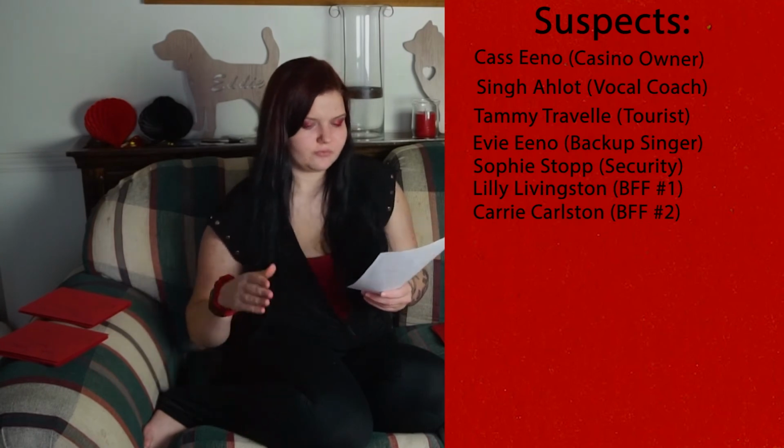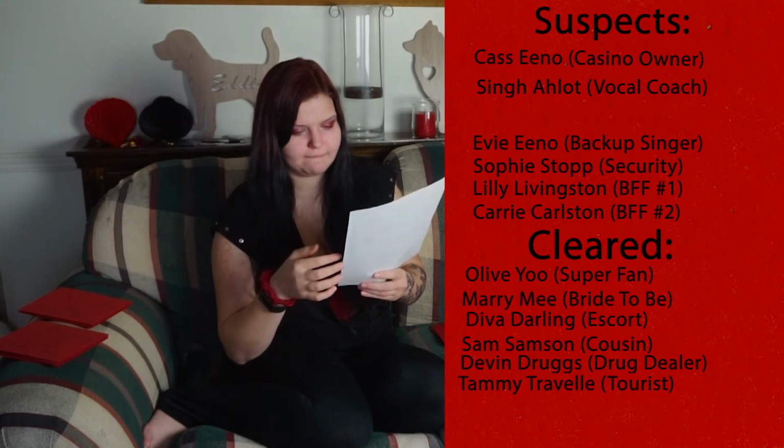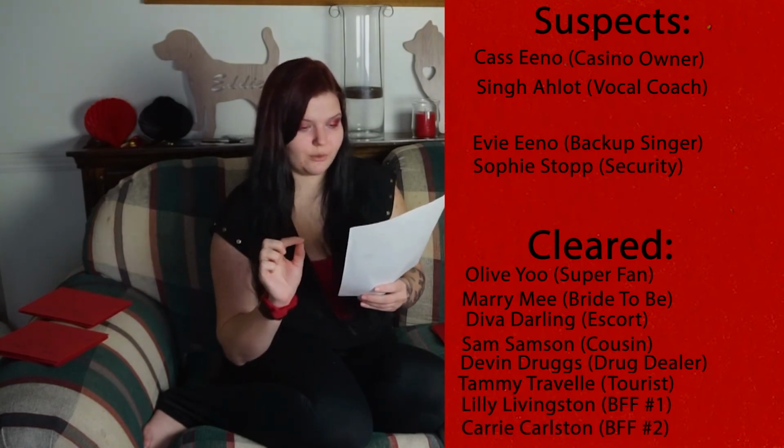So round 3, the main clue was the affair. At least that's the main clue we know; obviously, the people playing usually wouldn't know it's the main clue. They picked up on it here. That is supposed to make you think, okay, it is someone who is married, which would draw your attention to Cass, Sing, Tammy, Evie, Sophie, Lily, and Carrie. But if you also cross that with it having to be someone who's a regular, that brings you to Cass, Sing, Evie, and Sophie. So we're really starting to narrow it down here.